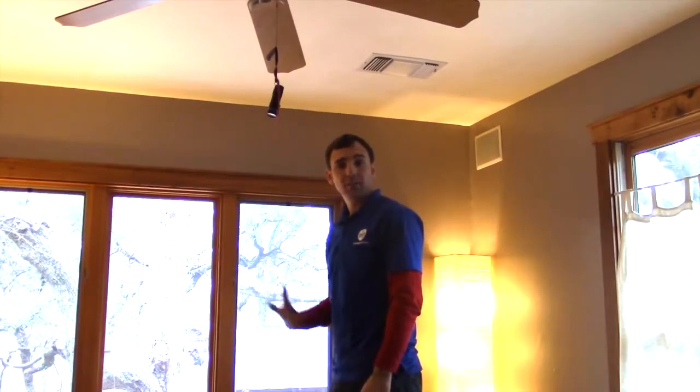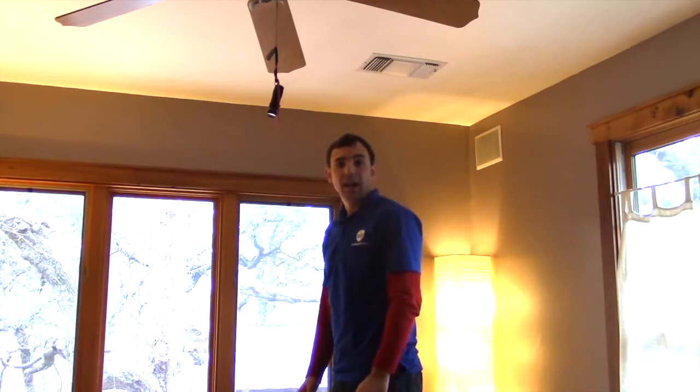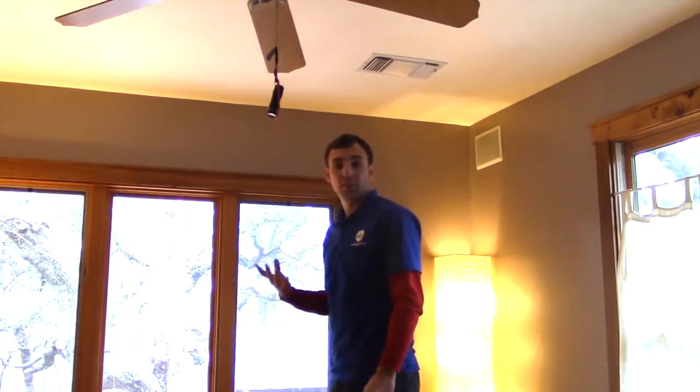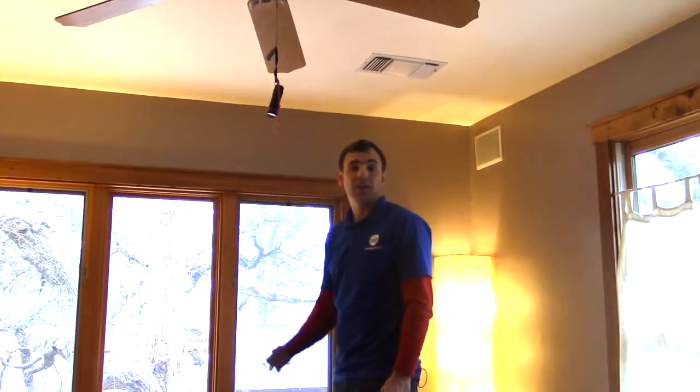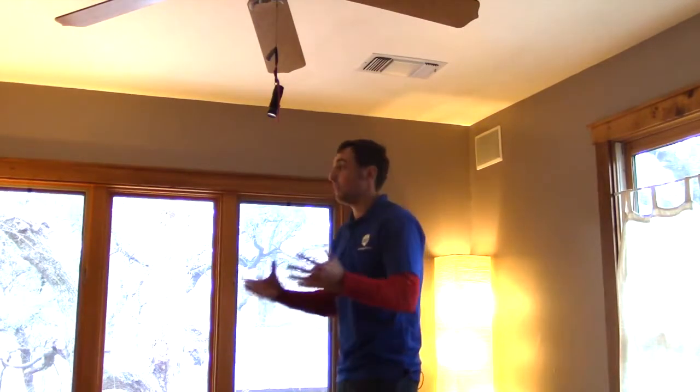So the next test I'm going to be doing is airflow testing. And airflows have a direct effect on comfort in the room. This room, for example, has a lot of windows, and that means that it's important that you get the right amount of airflow coming out of the vents so that you know that the homeowner is going to be comfortable in a room that's going to be so open to the outside.